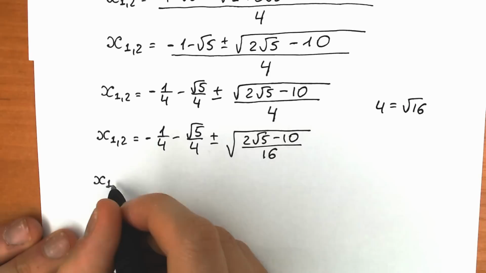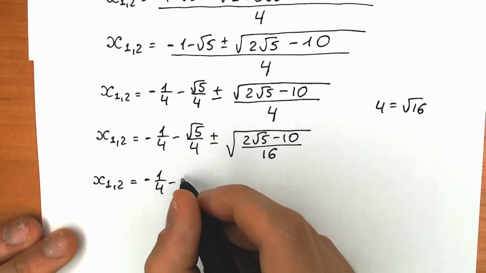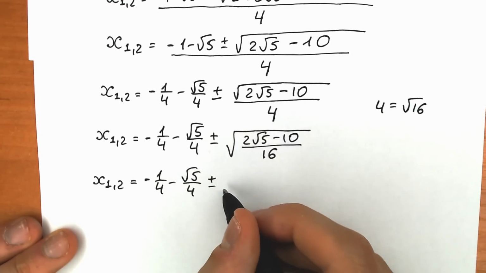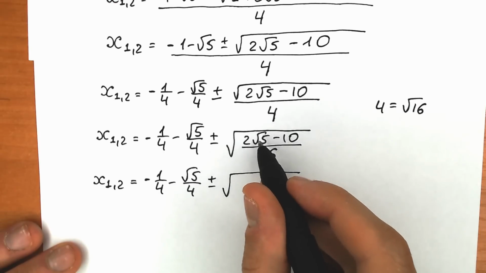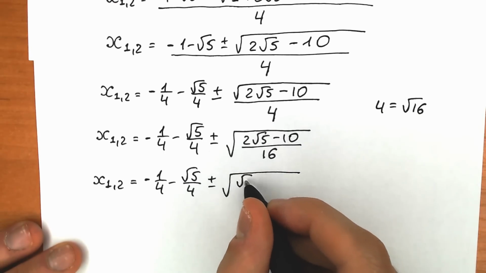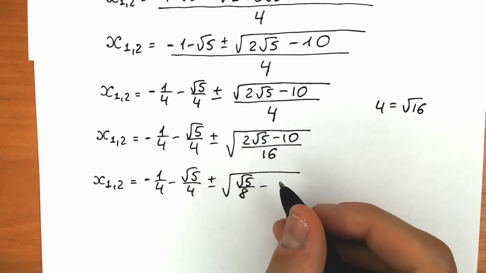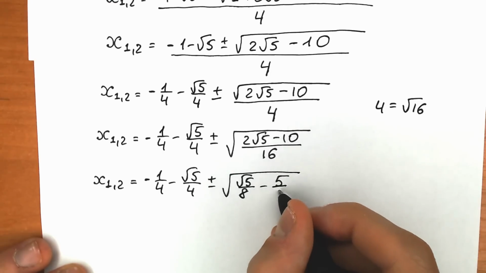So we have x first and second equal to minus 1 over 4 minus square root of 5 over 4, so the same beginning. Right here we have square root of 5 over 8 minus 10 over 16. We can write it as 5 over 8. So we have 5 over 8.